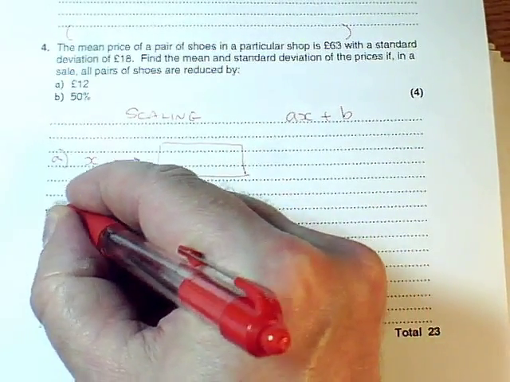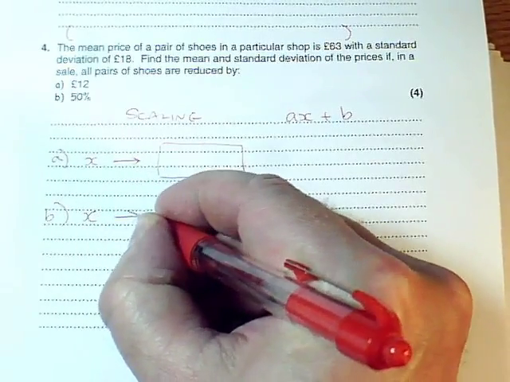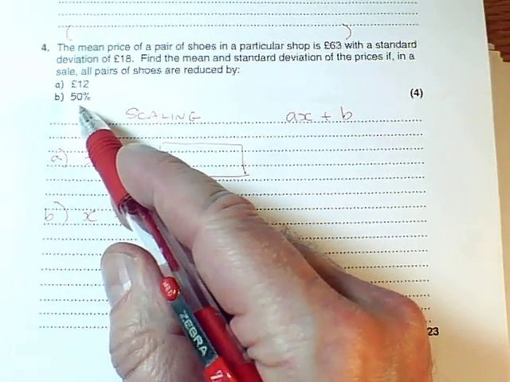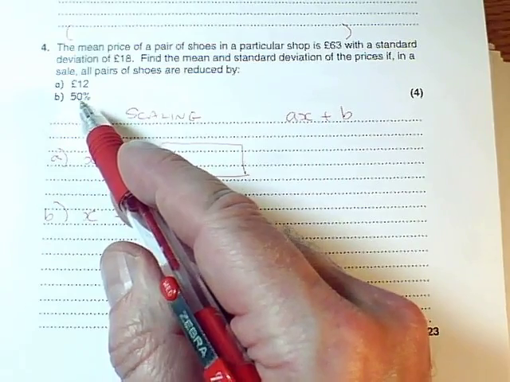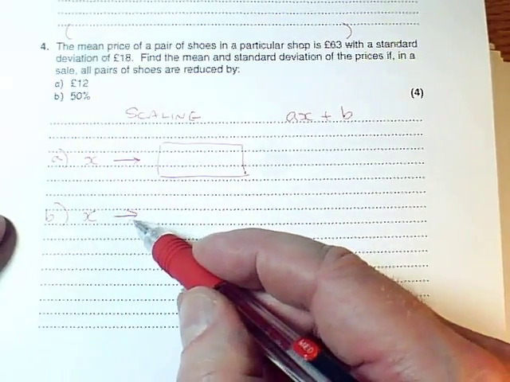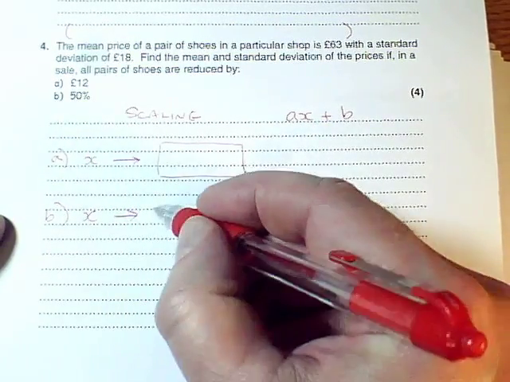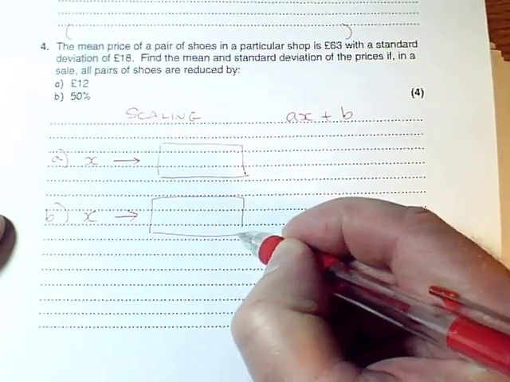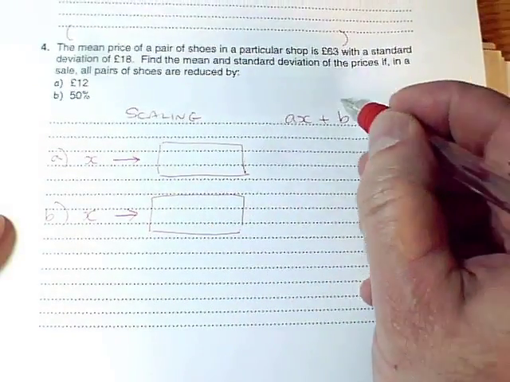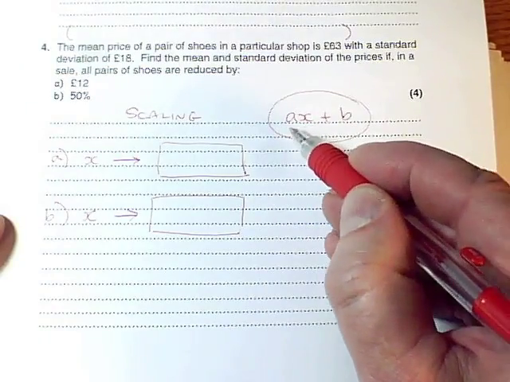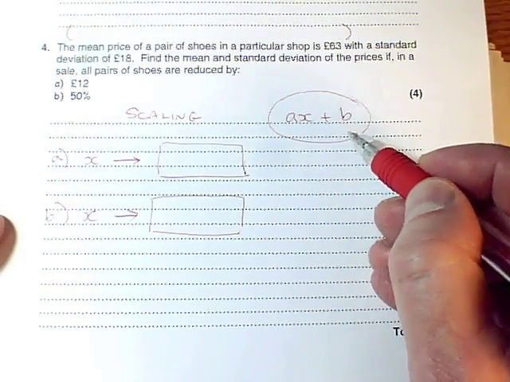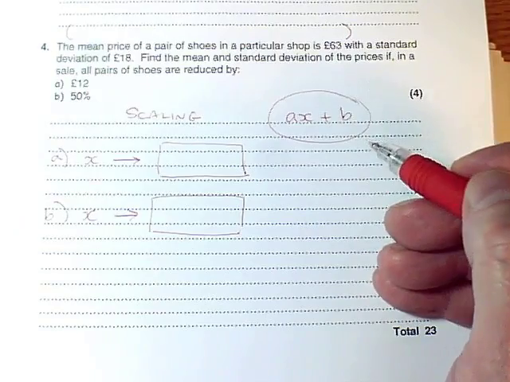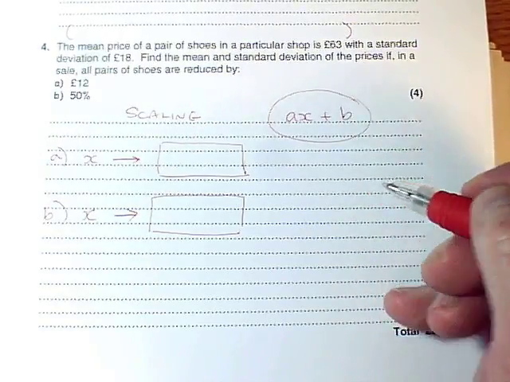And then for part B, same thing again, starting with price as x. If all of the pairs of shoes have their prices reduced by 50%, in terms of a formula in x, what would the new price of each pair of shoes be? And then thinking about your theory here, are we multiplying x by something, or are we adding or subtracting something from the x's? And think about how that affects the mean and the standard deviation.